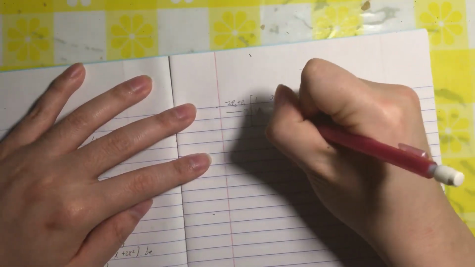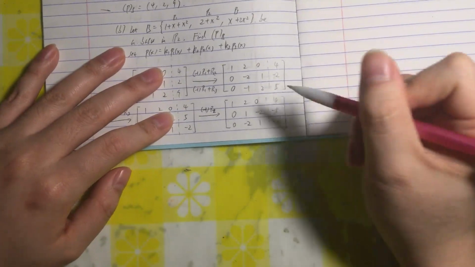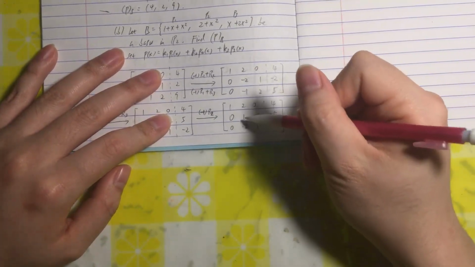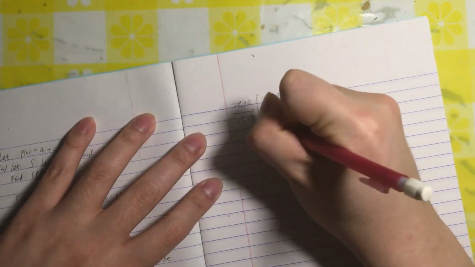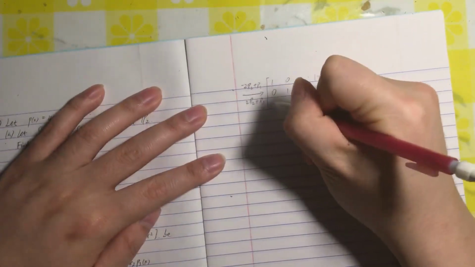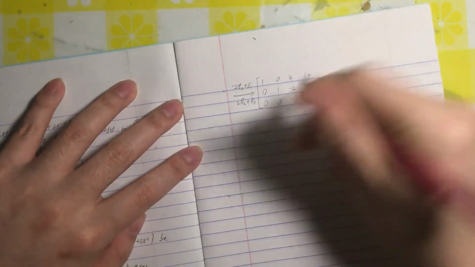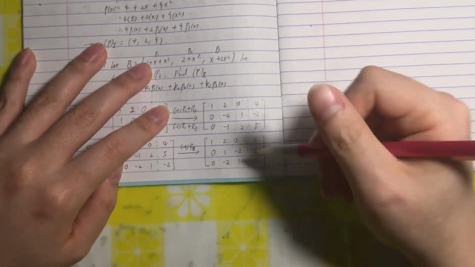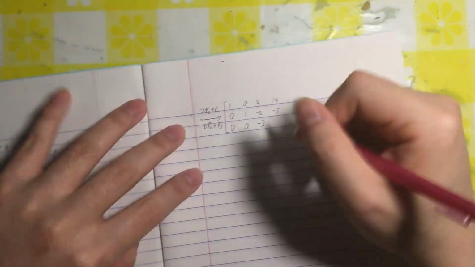Leave the second row the same. I get 0, 1, -2, -5. Next, try to make 0 here in the third row. I can multiply the second row by 2, add it to the third row. I get 0, 0, -3 here, and -12.